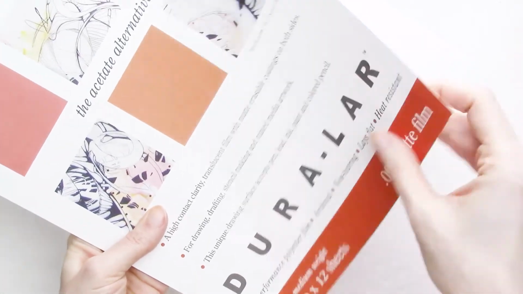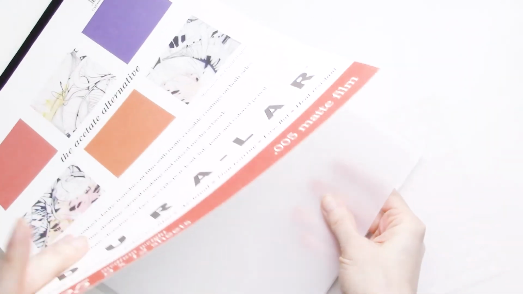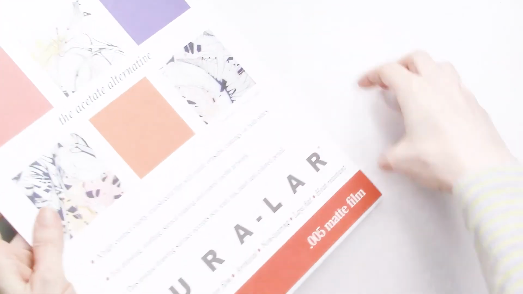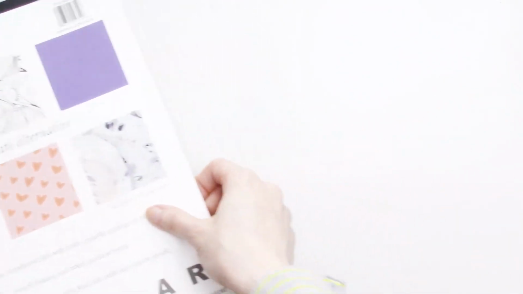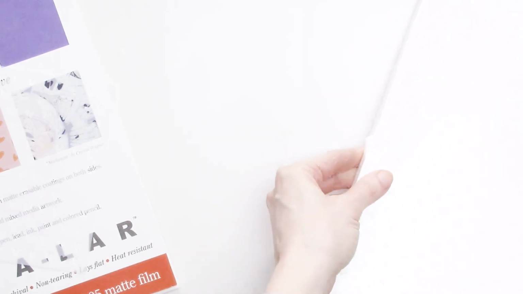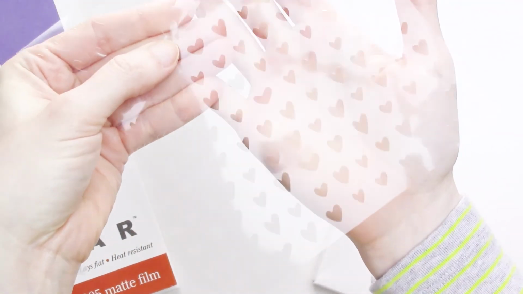Duralar is my favorite material to use when I make stencils because I like the thickness of it and it holds up really well to washing, so you can use stencils made with it over and over again. It also cuts very cleanly with the Cameo, and I like that there's a matte option because, like I mentioned earlier, I can see the stencil better when I'm working with it than I can with a completely transparent stencil. But Duralar is definitely not the only material that you can use to make stencils and get great results.